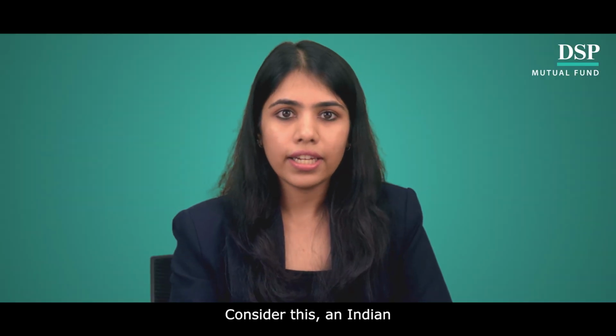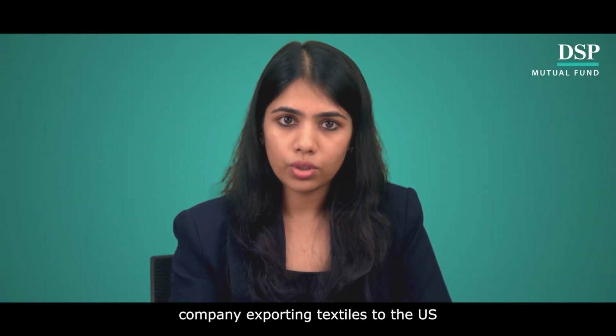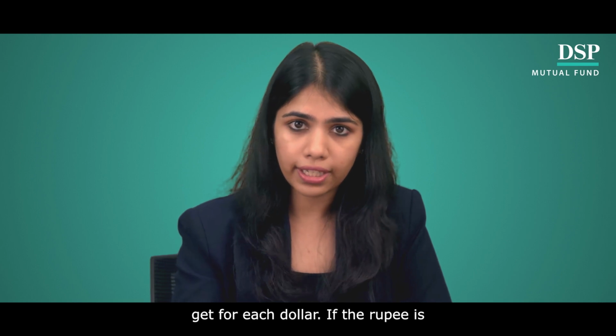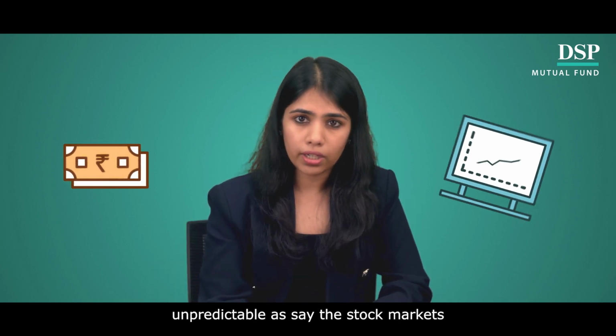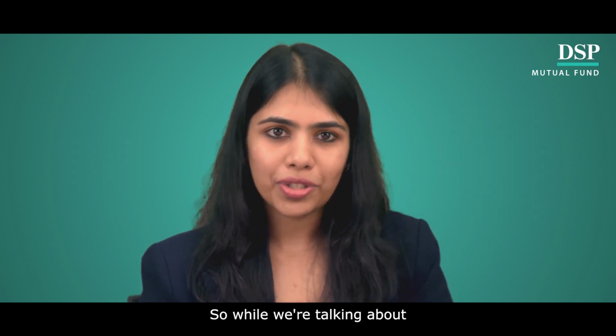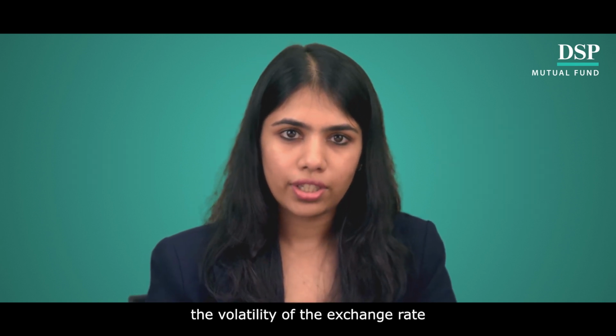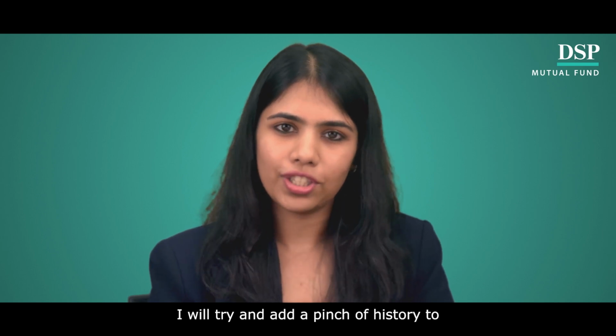Consider this. An Indian company exporting textiles to the US needs to know how many rupees they'll get for each dollar. If the rupee is as unpredictable as, say, the stock markets, it's hard for the company to predict its earnings. So while we're talking about the volatility of the exchange rate, I will try and add a pinch of history to add greater substance to the understanding.